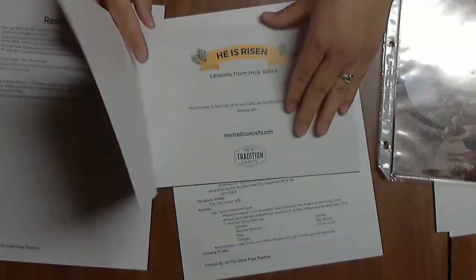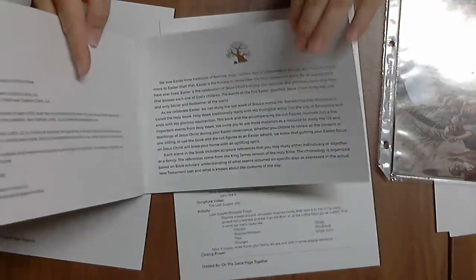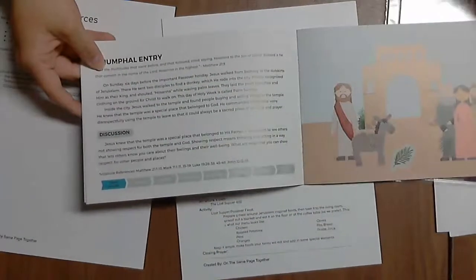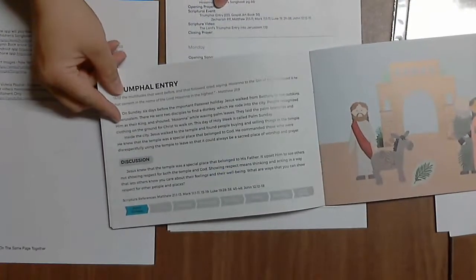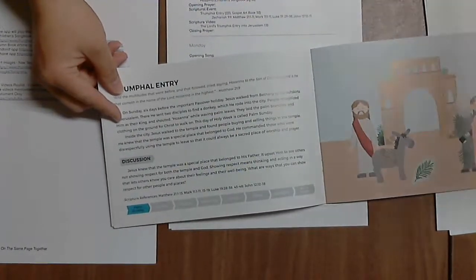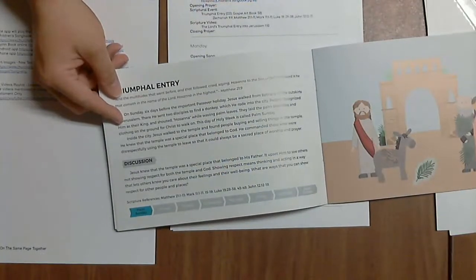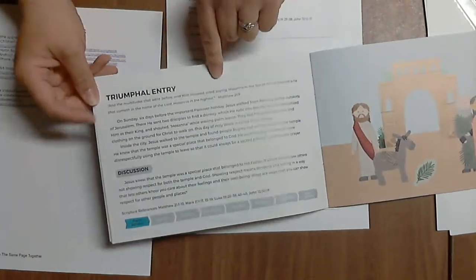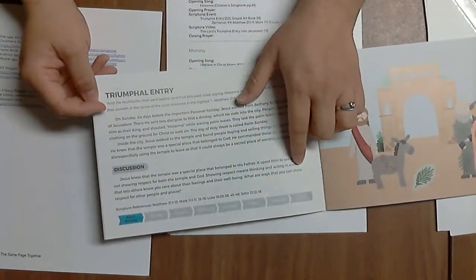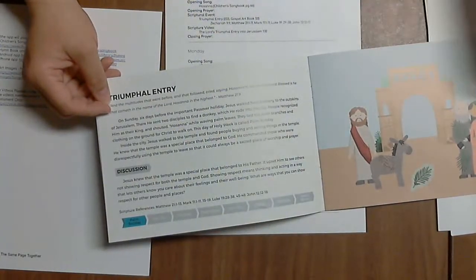But what I love about it is that it has the triumphal entry, right? We're here on the triumphal entry. Sorry, it's such a glare. But they have it here. It's summarized for you, and it has a discussion question. So it's even made it easier.